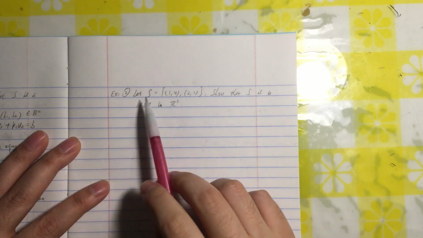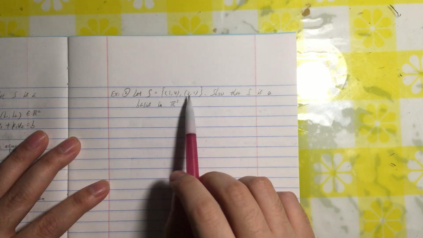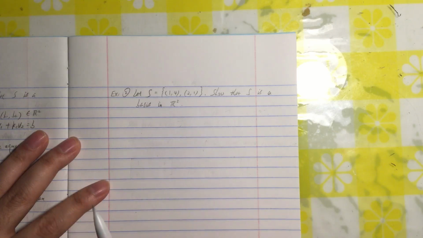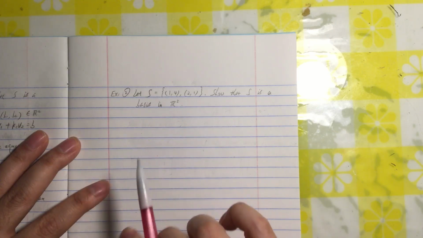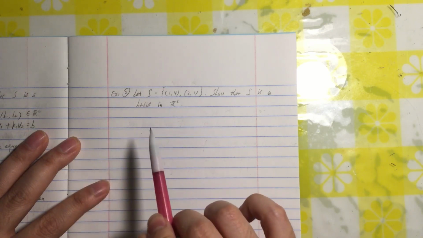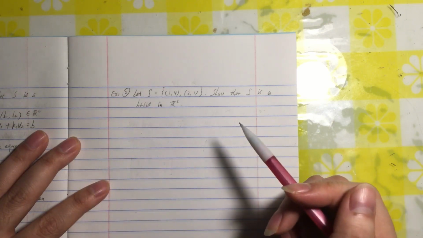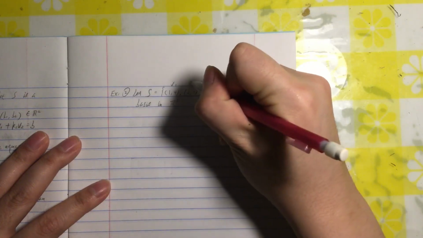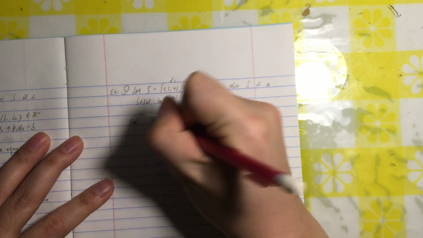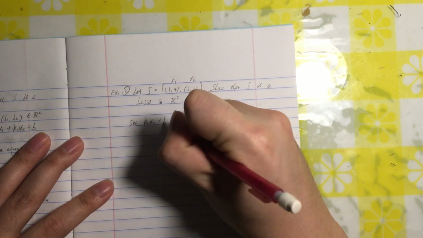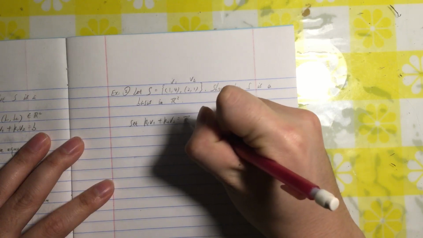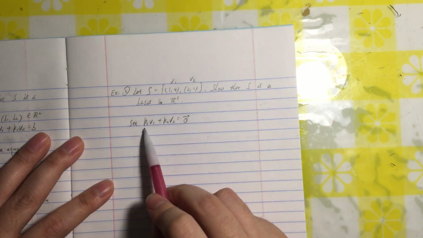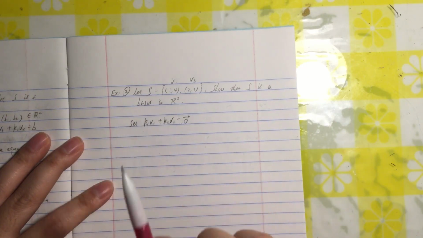Next example, let S be the set of two vectors (1, 4) and (2, 1). Show that S is a basis in R2. In order to show S is a basis in R2, we must show that S is linearly independent and S spans R2. Let's first show that S is linearly independent. Let me call these two vectors v1, v2. First, set k1 v1 plus k2 v2 equal to the zero vector in R2. If the only solution to this vector equation is k1 equals 0 and k2 equals 0, that means S is linearly independent.